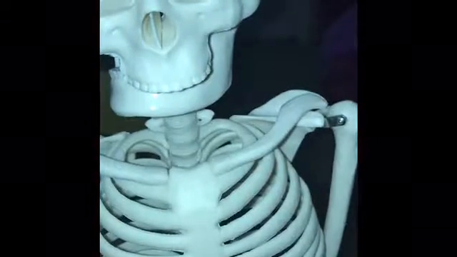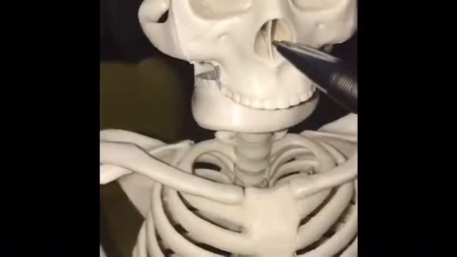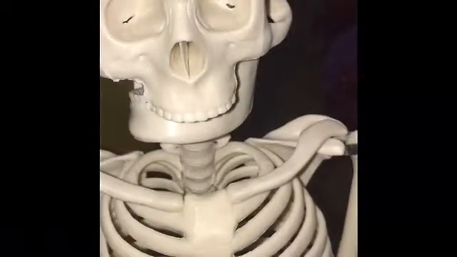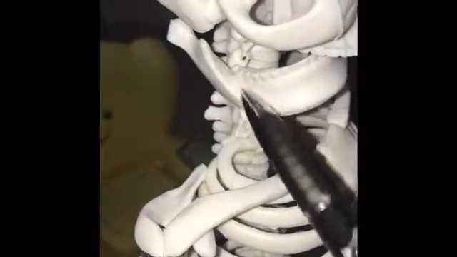and is made by the perpendicular plate of the ethmoid bone and maxilla bone. The inferior nasal concha is right in here, and it separates the nasal cavity in two. This right here is the mandible. The body is basically all of this right here.